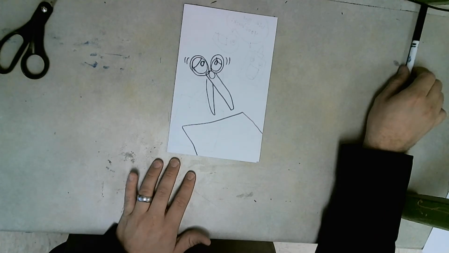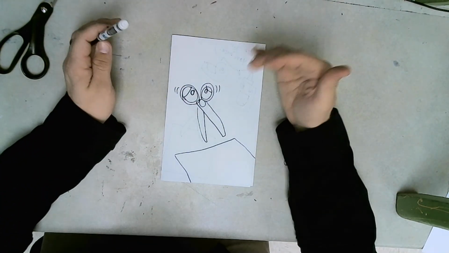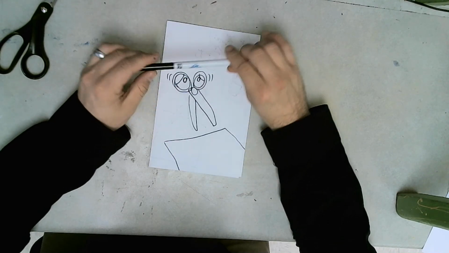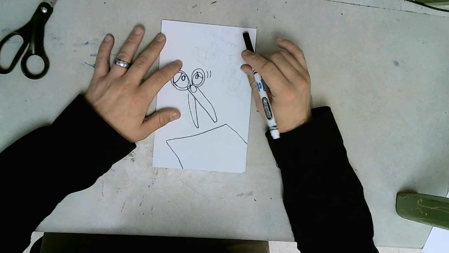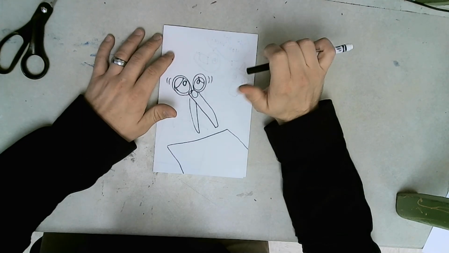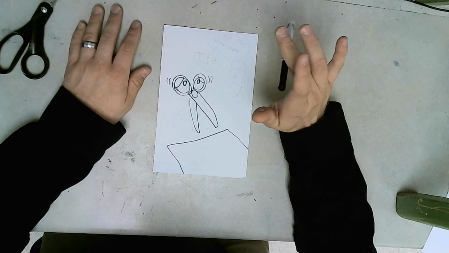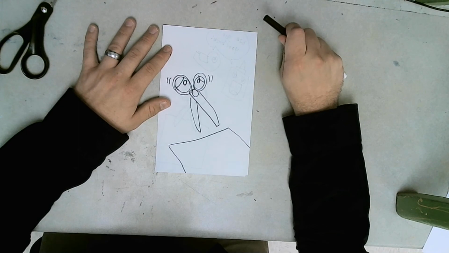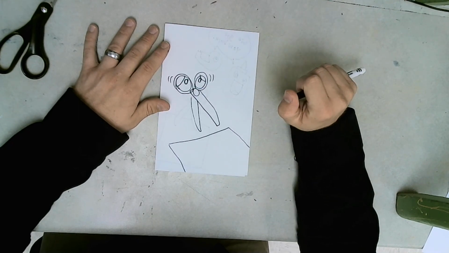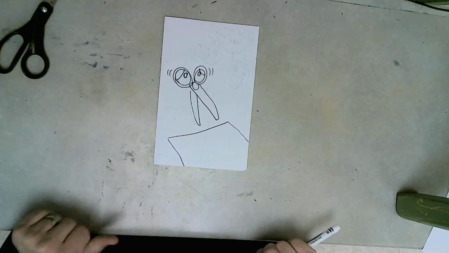Some ideas: you could make a story about a frog who's afraid to jump out of the water to get a fly, right? You could make a story about a cat who wants to make a new friend with a duck, except he's afraid to talk to the duck, right? Or maybe the duck, I don't know. There's so many different things we can write stories about.